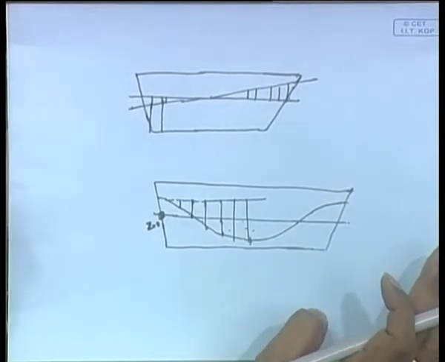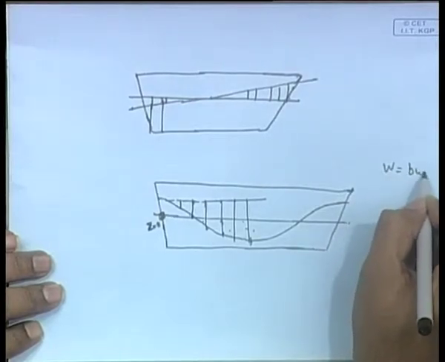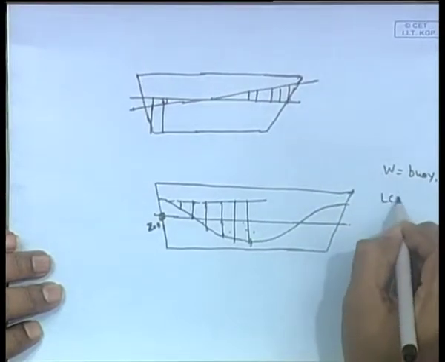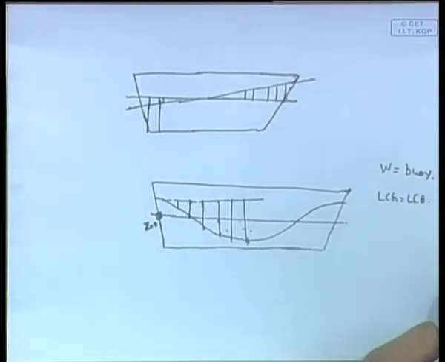what did we do in this problem? First we made weight equal to buoyancy and LCG equal to LCB. We have done these two methods. Now, the same thing has to be done in the presence of a wave, that is the problem here.